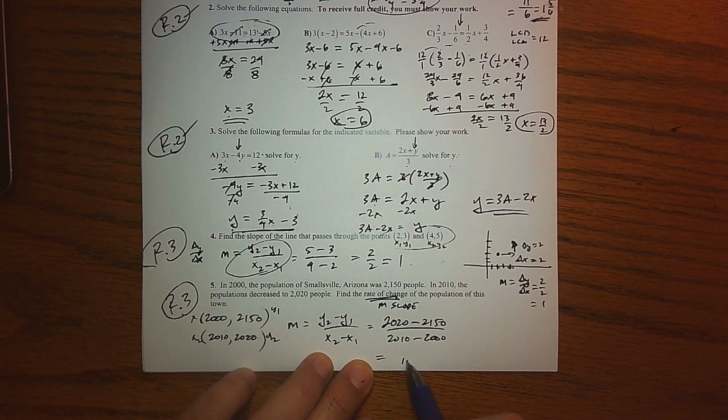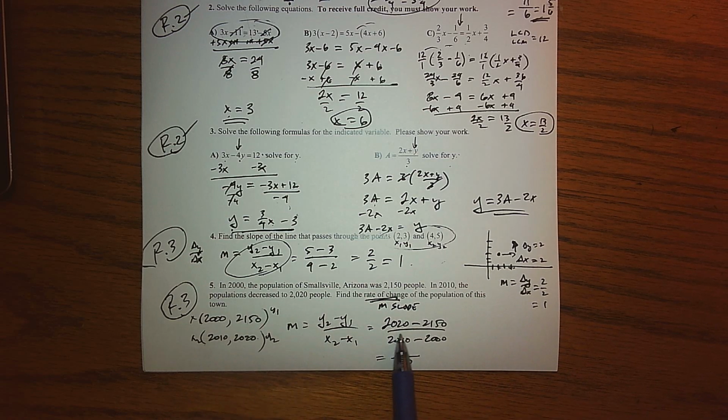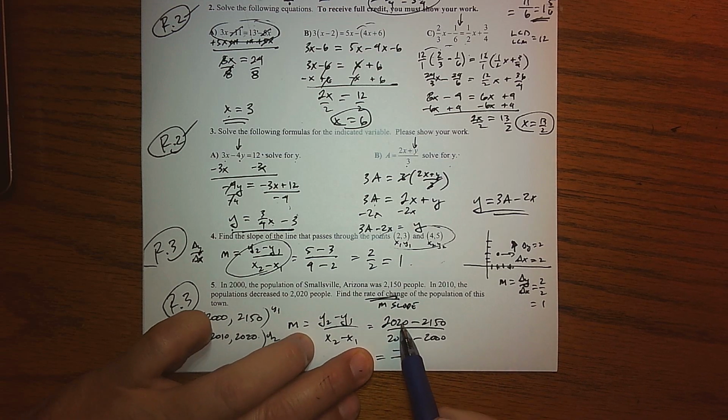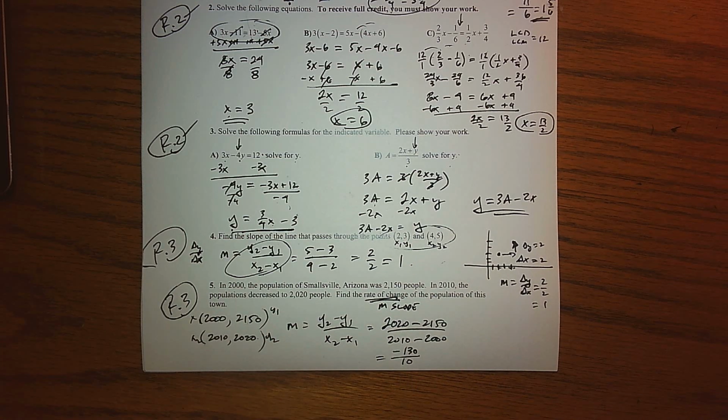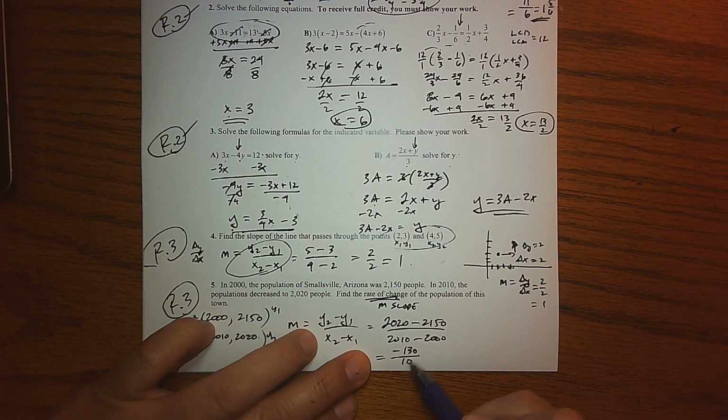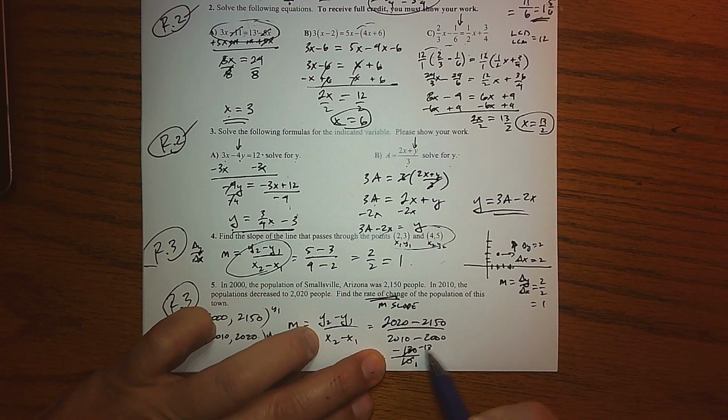So that denominator is pretty easy. It's 10. On the top, let's see, it's going to be negative, and I have 80 and 50. That's negative 130, I believe. Again, we have an improper fraction, but we can see that there's a common factor of 10. 10 goes into itself once. 10 goes into negative 130 thirteen times.